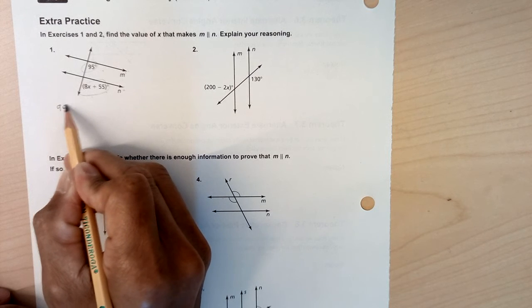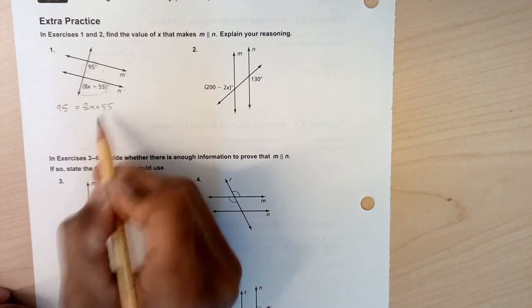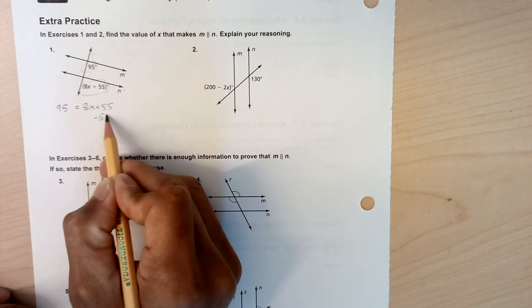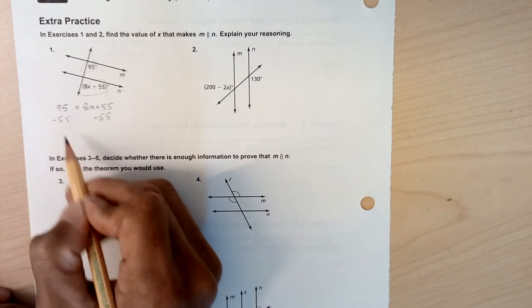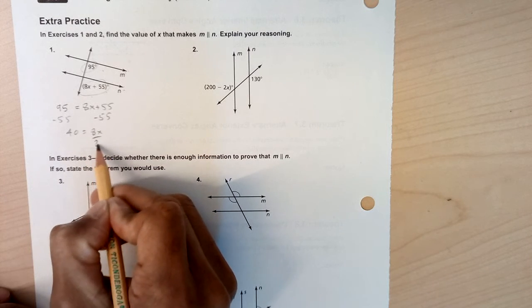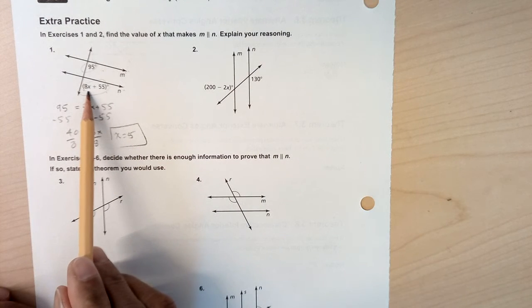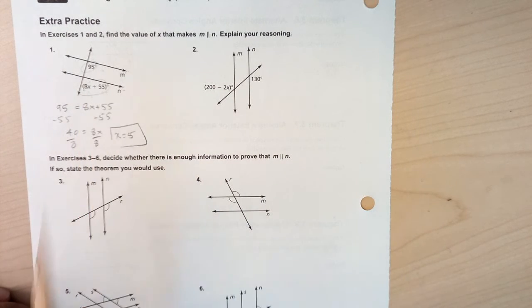But then we could set up the equation. 95 is equal to 8x plus 55, and then solve it for x. We could subtract 55 from each side. 95 minus 55 is 40. That's equal to 8x. I divide each side by 8, then x is equal to 5. And you can even go back and double check. 8 times 5 here is 40, plus 55 is 95. Those corresponding angles are congruent.